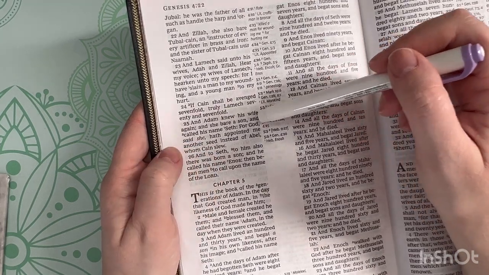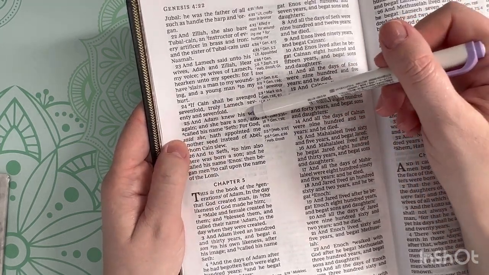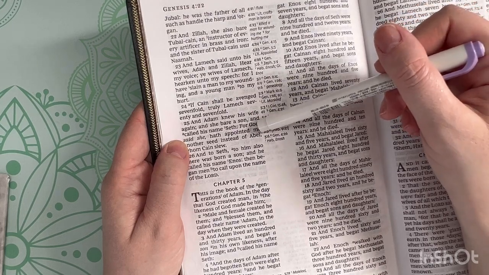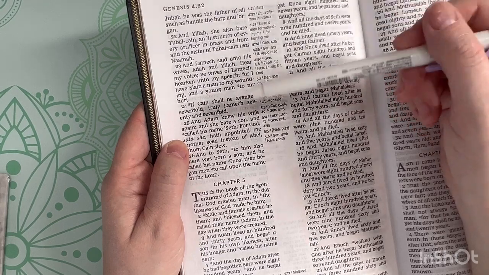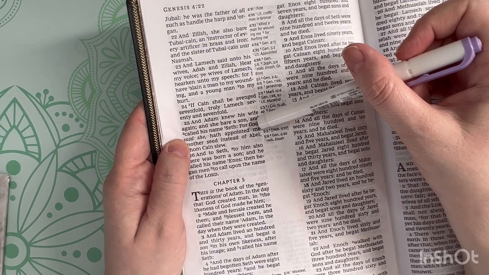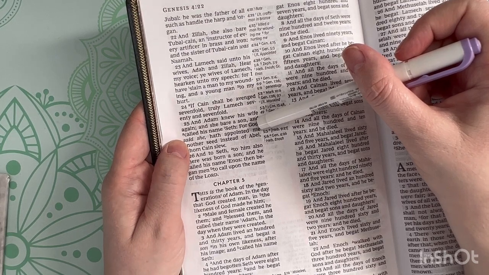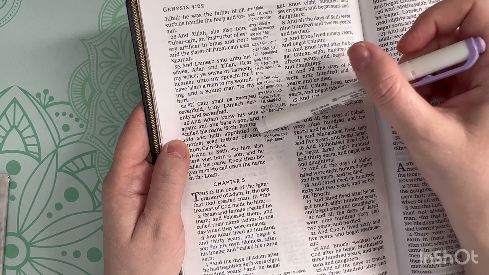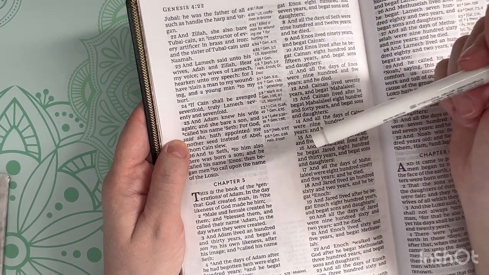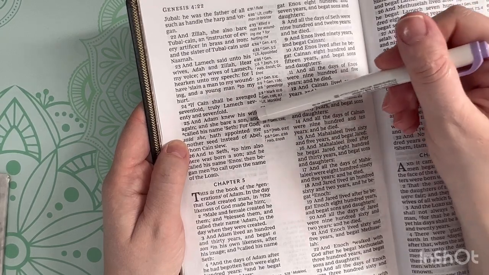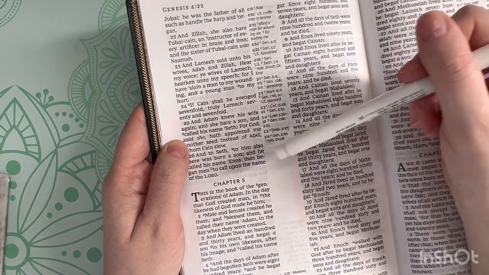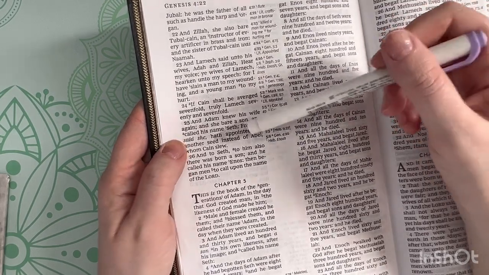And Adam knew his wife again. So even after the adults were all born, Adam was still procreating with his wife. And then God gives them a new child that does replace and take the part of Abel. Because of what Cain did, God always makes a backup plan, because he knows that humans are going to fall and that his way is always perfect. And so he is always going to provide a way. When we fall, he's always going to provide a backup plan.